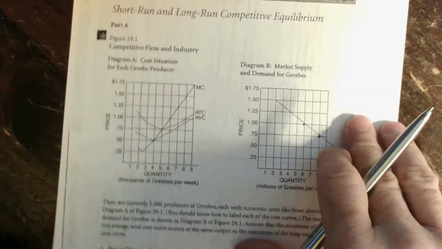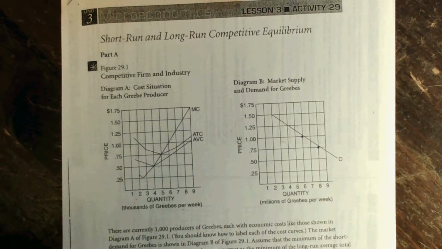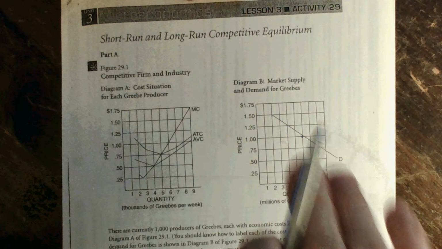Let's practice with this information in our next handout. Short-run and long-run competitive equilibriums, and how we will move from a short-run equilibrium where there is either an economic loss or an economic profit to a long-run equilibrium where price will equal marginal cost equals average total cost min, where there is no economic profit or loss.